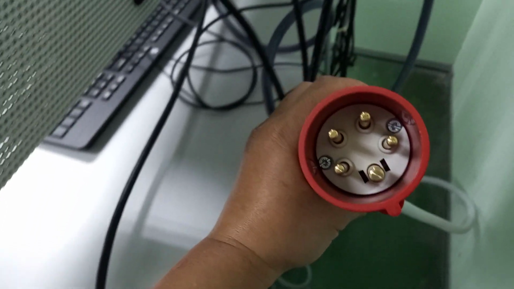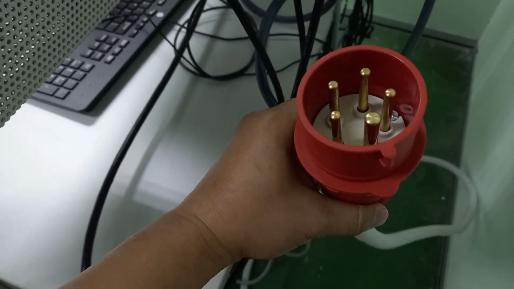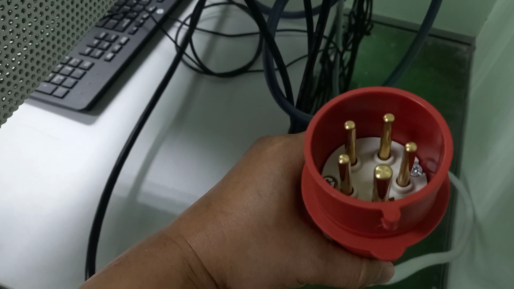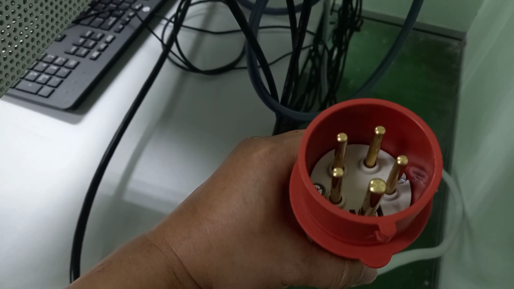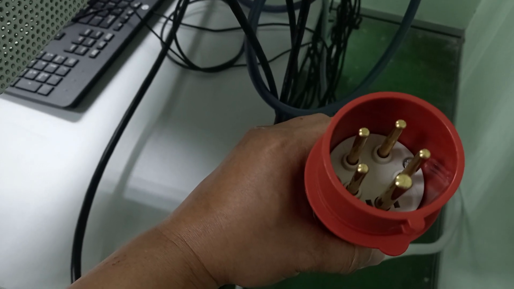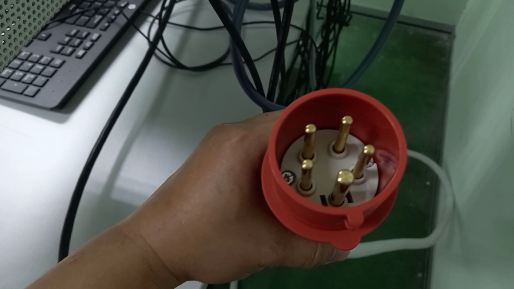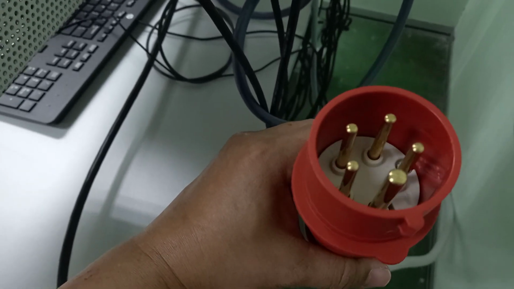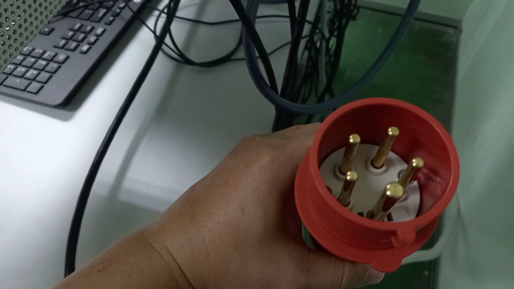Okay, you see, here we have 5 pins, and there is one that is the biggest compared to the other terminals.